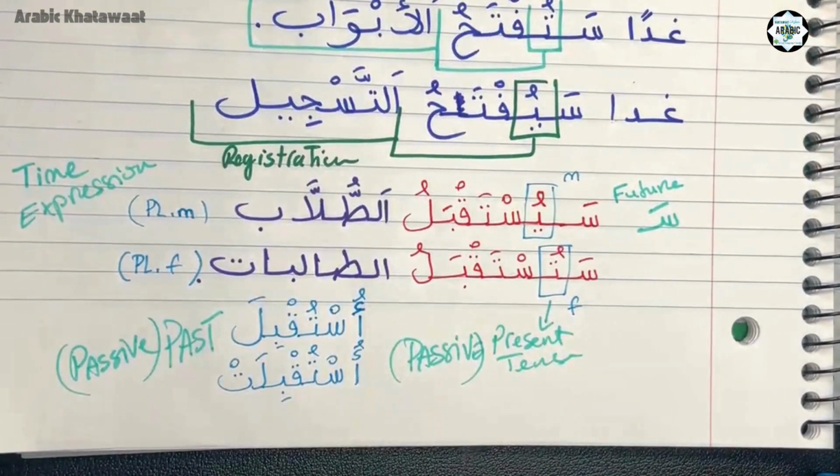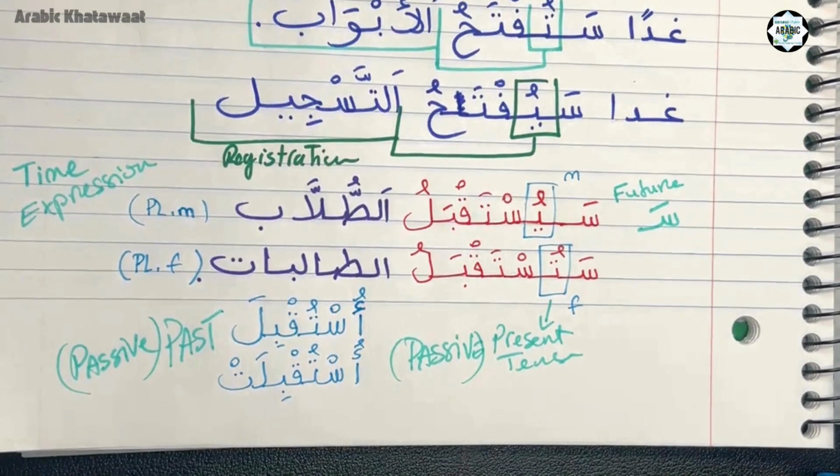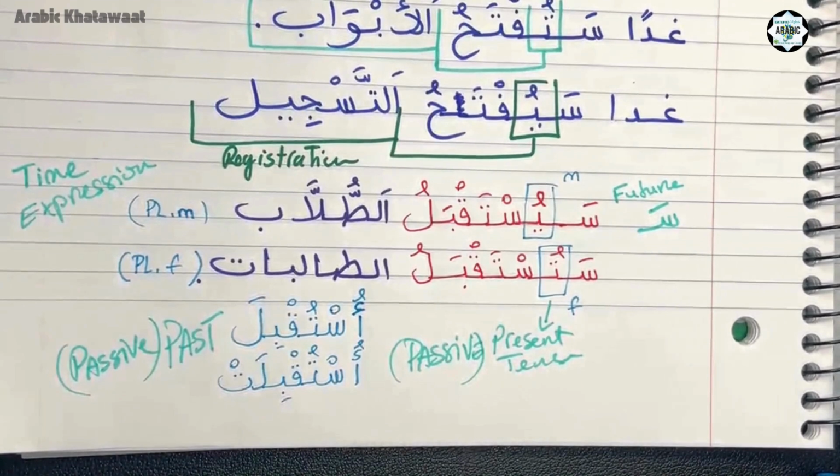So I hope this gives you some background information when it comes to the passive form or المبني للمجهول. If you have any questions, please place them below in the comments or address them in class.